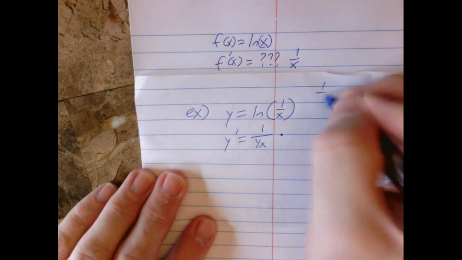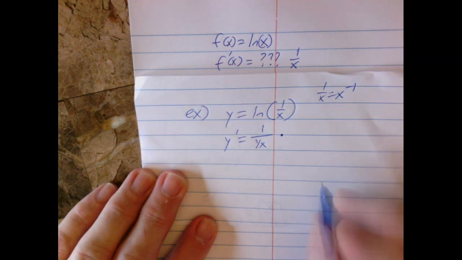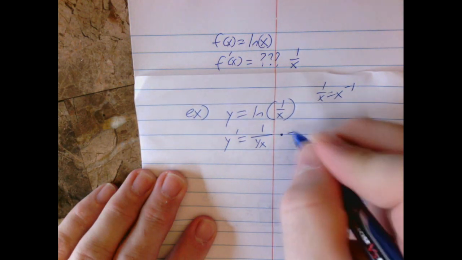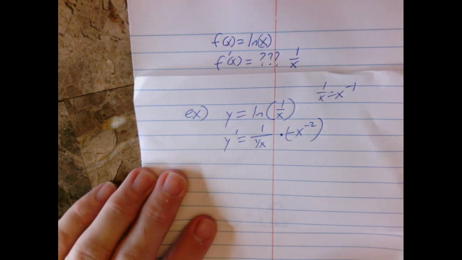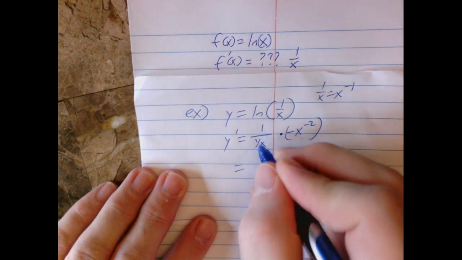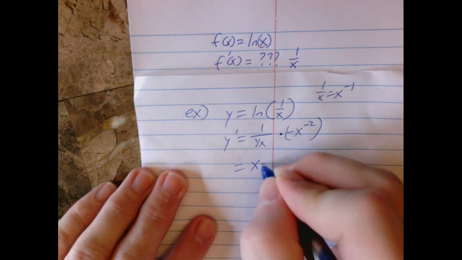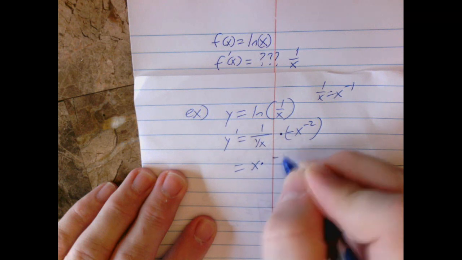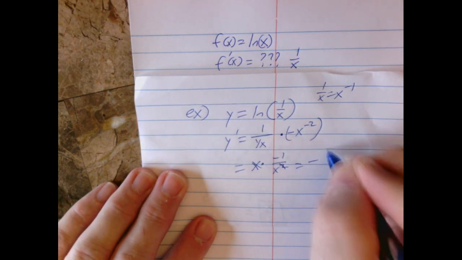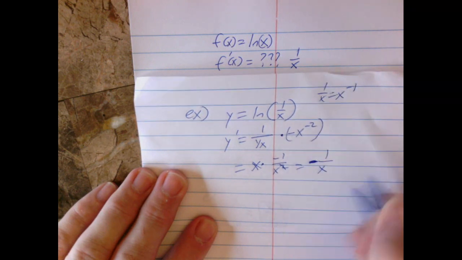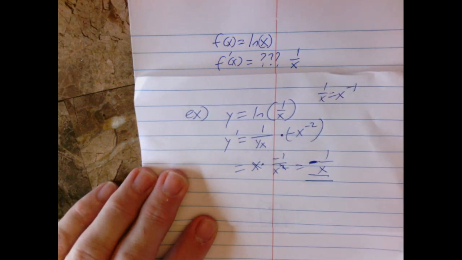Well, 1 over x, don't forget, is the same as x to the negative 1. So the derivative would be negative x to the negative 2. And then we can just simplify from there. 1 over x is just x times negative 1 over x squared. That's going to simplify a little bit to just negative 1 over x. And that would be your final derivative.